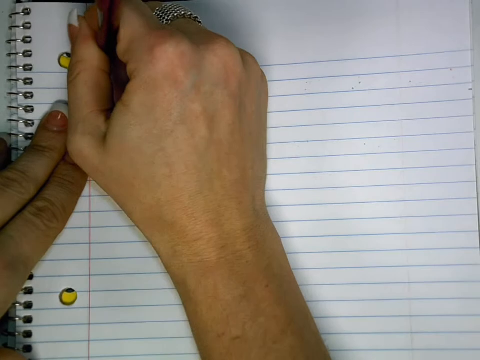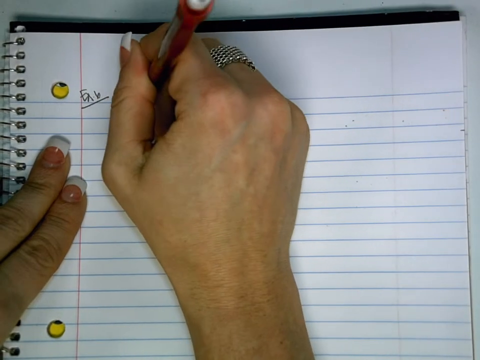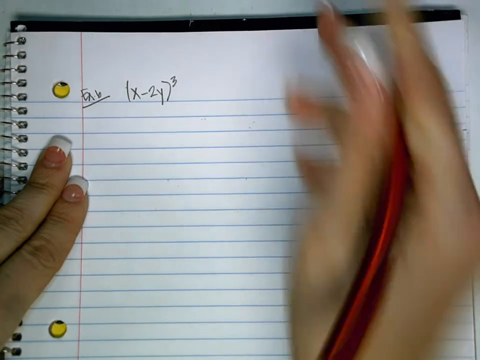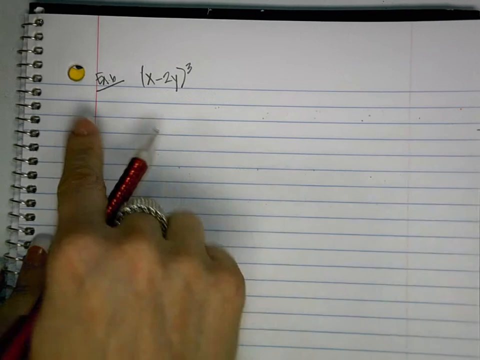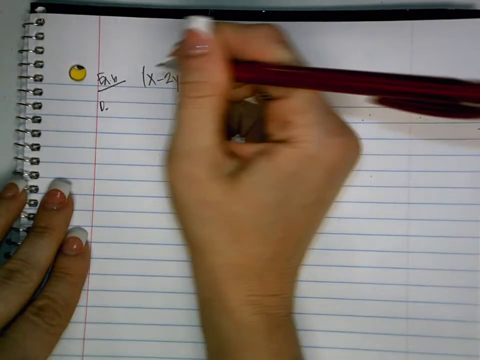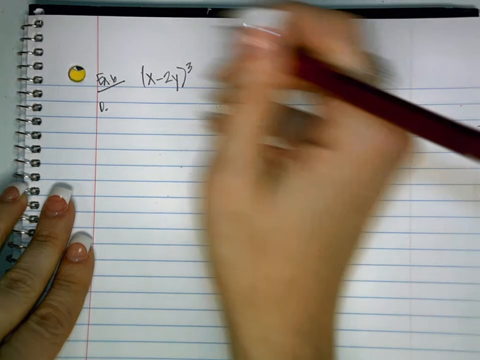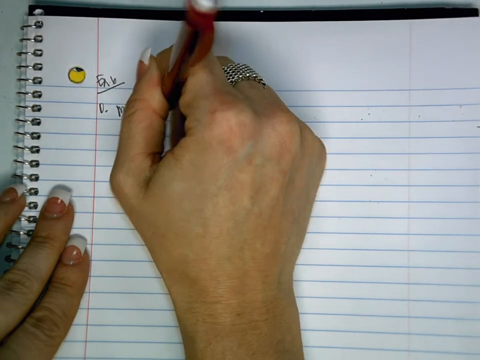We have a couple more. For number 6, I'm going to ask you to expand x minus 2y cubed. Now, I gave you 4 steps just now. However, I'm going to put in a pre-step. Your 0 step is you need to make it positive. Make the sign in between positive.